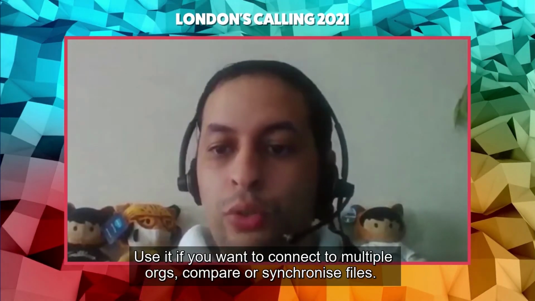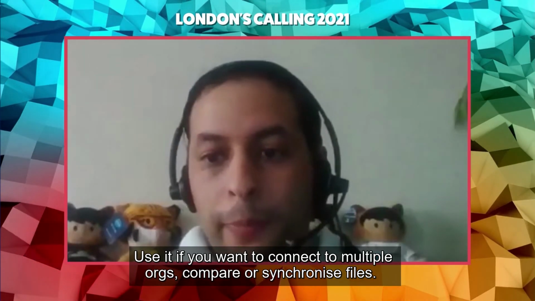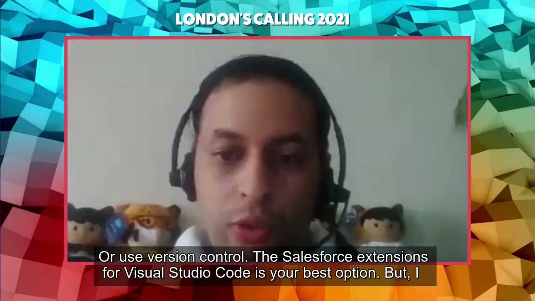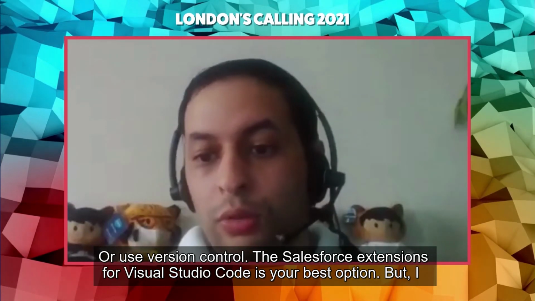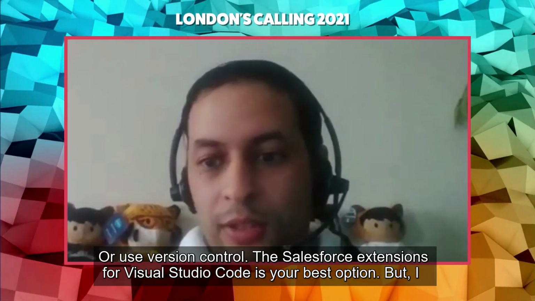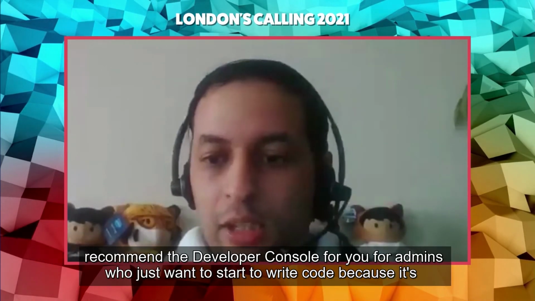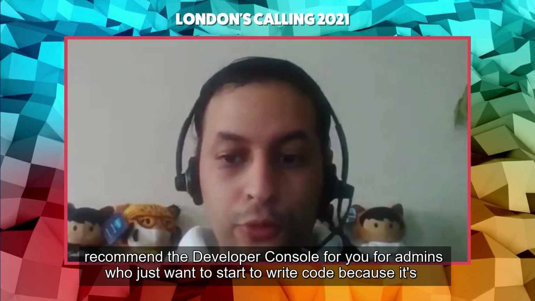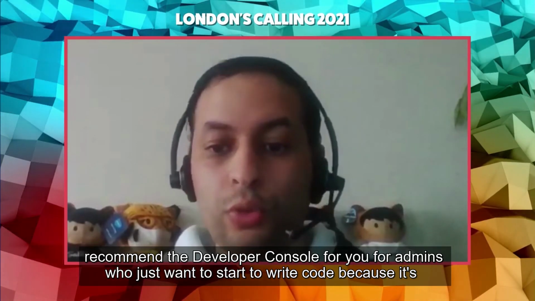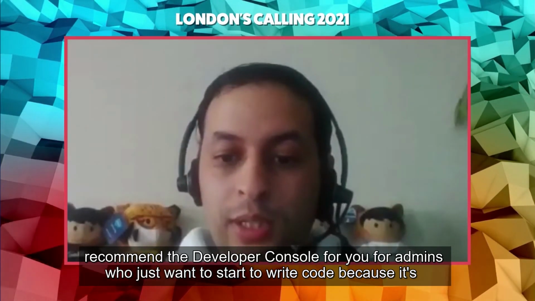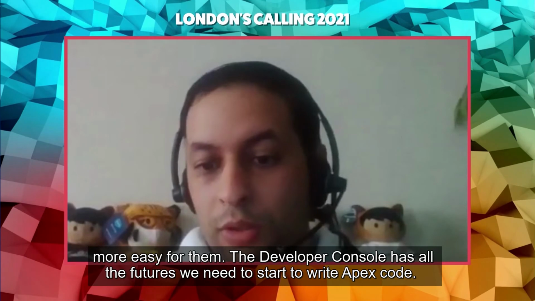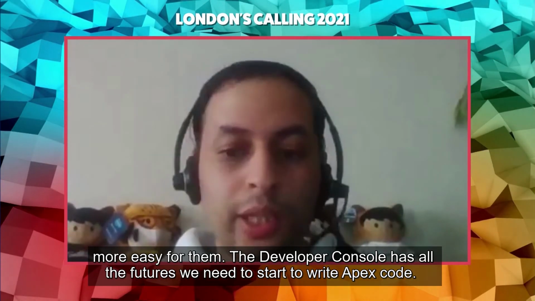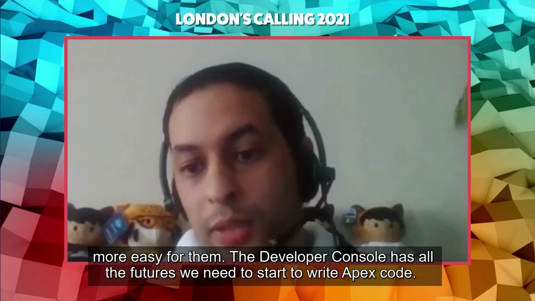Use it if you want to connect to multiple orgs, compare or synchronize files, or use version control. The Salesforce extensions for Visual Studio Code are your best option. But I recommend the developer console for admins who just want to start to write code because it's easier for them. The developer console has all the features we need to start to write Apex code.